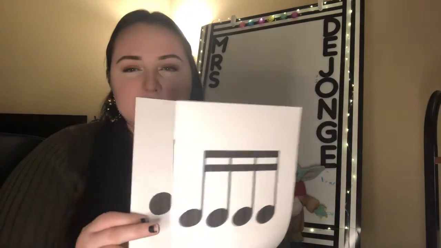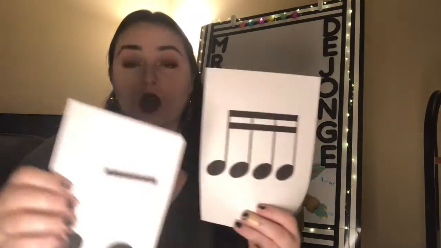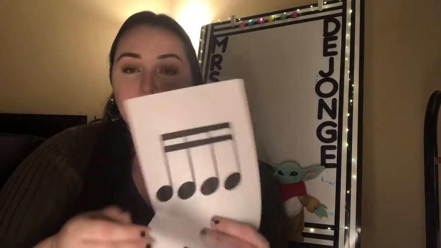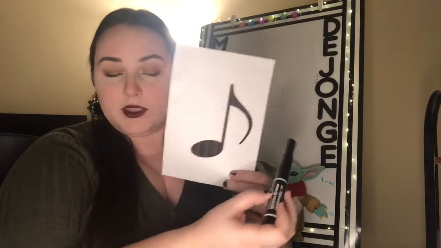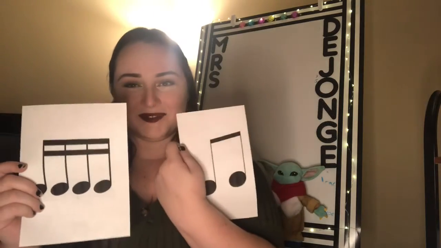The 16th notes actually have 2 flags, 2 little bars that connect them together, while the eighth note only has 1. So if it was a note that looked like this, you would see another little flag drawn right here. So a 16th note has 2 bars instead of 1, or 2 flags instead of 1.